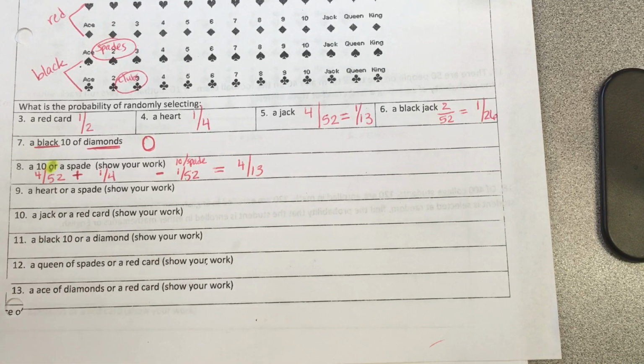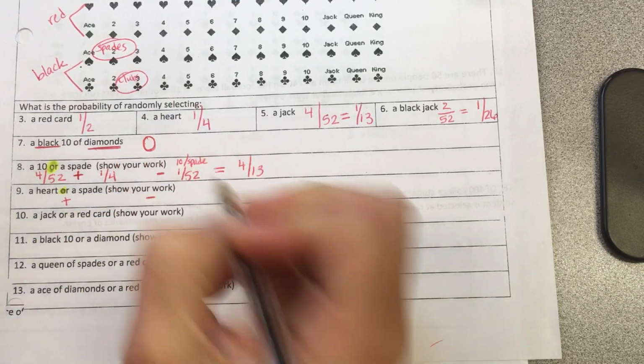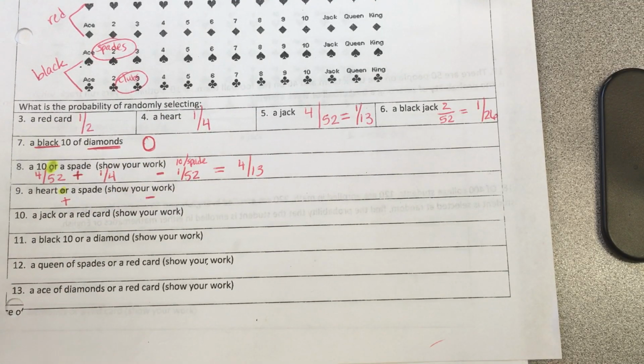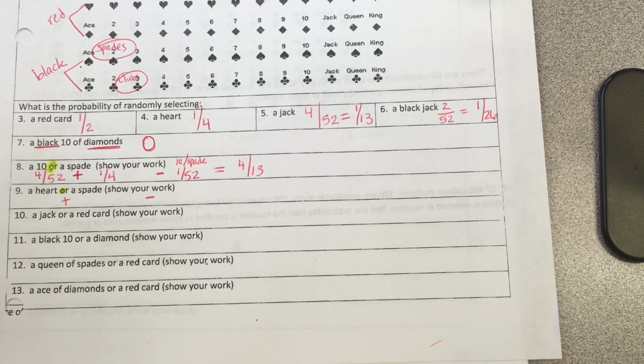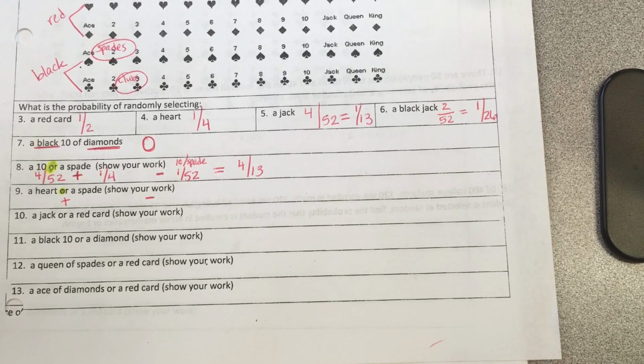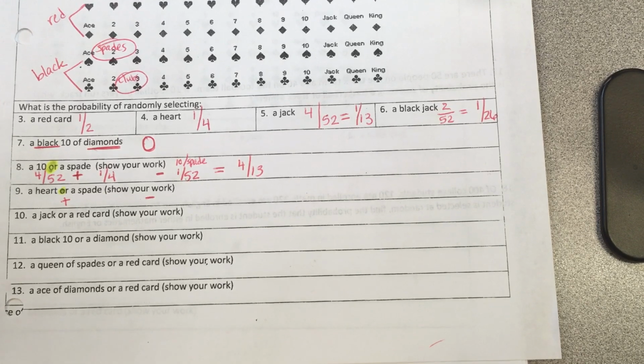Number 9, a heart or a spade. What's the key word? Or. That means I'm going to be adding and then subtracting. Okay? Once again, on Friday, what word did we always see on Friday? What word was it on Friday? And what did and mean to do? Multiply. Okay, and meant to multiply.